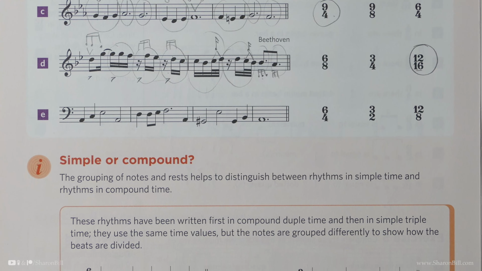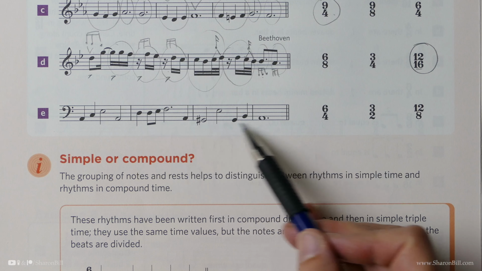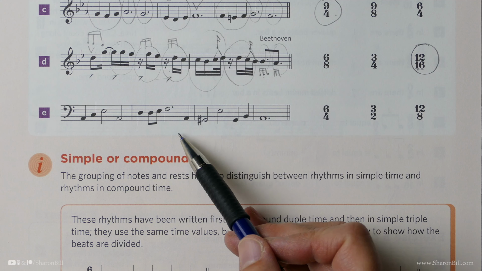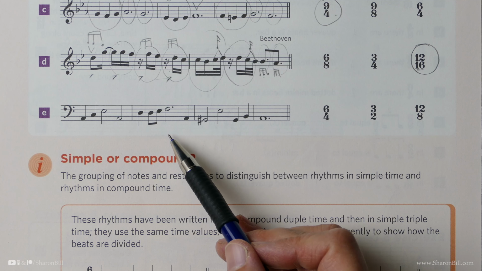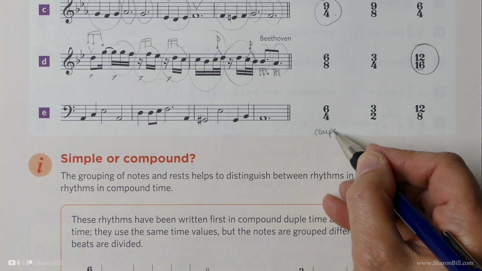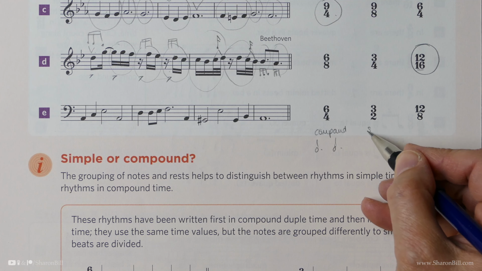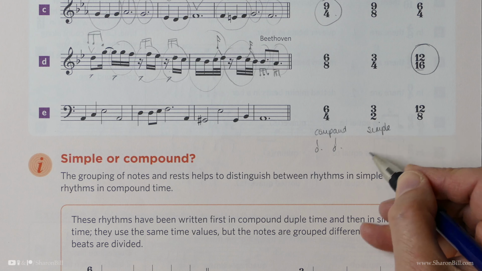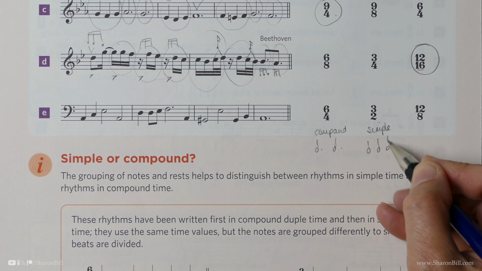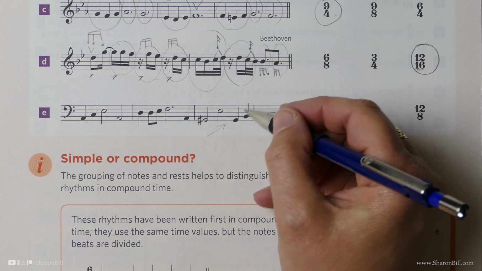And so now it's unlikely that we're going to be counting in quavers, just at a quick glance. So we need to think, are we counting 6/4, which is compound, which is 1, 2, 3, 4, 5, 6, or is it simple time? This is the tricky one where it's 1, 2, 3. And let's look at this. This bar gives us the clue.